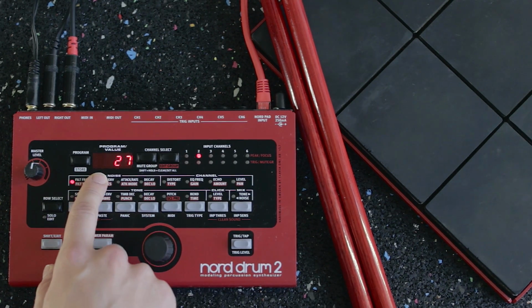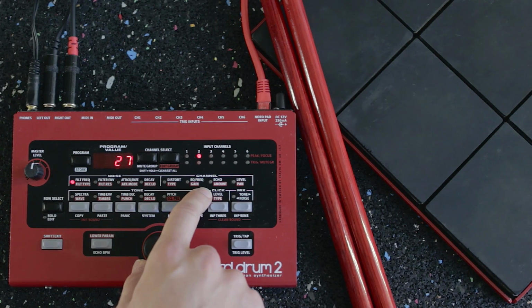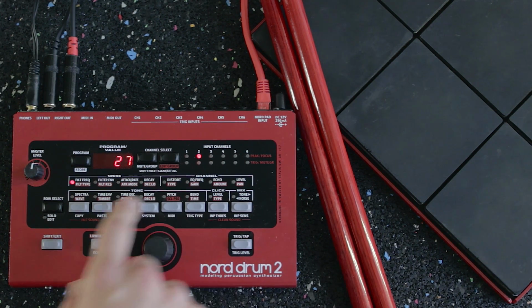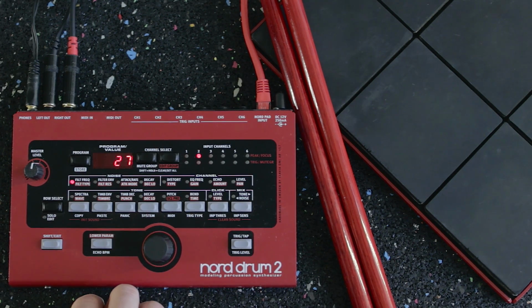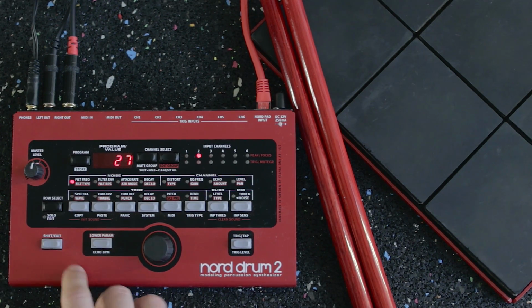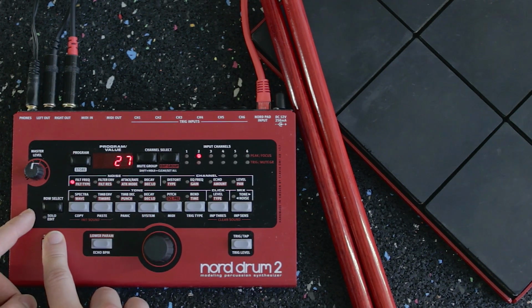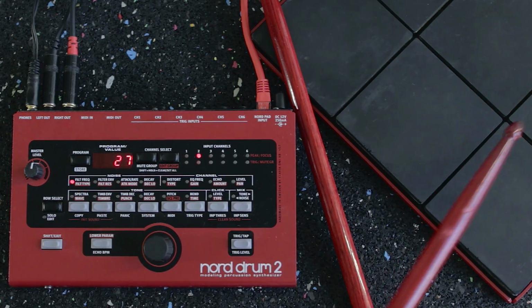Each channel has a noise, tone, and a click section. By using the solo function, you can hear what part of the sound is coming from which section. Hold down the shift button whilst clicking the solo button above it to access solo mode. So first here's the full sound again.